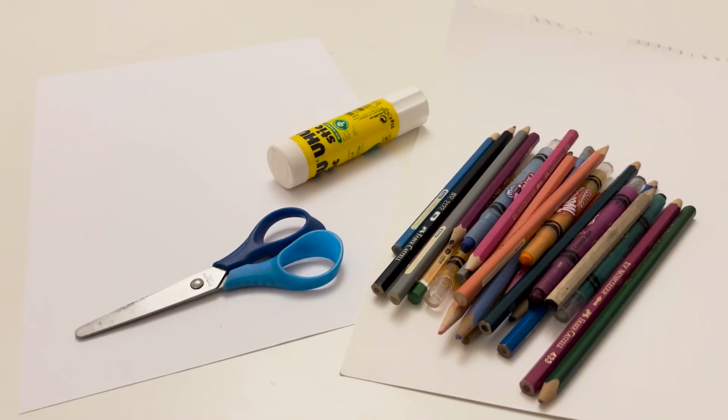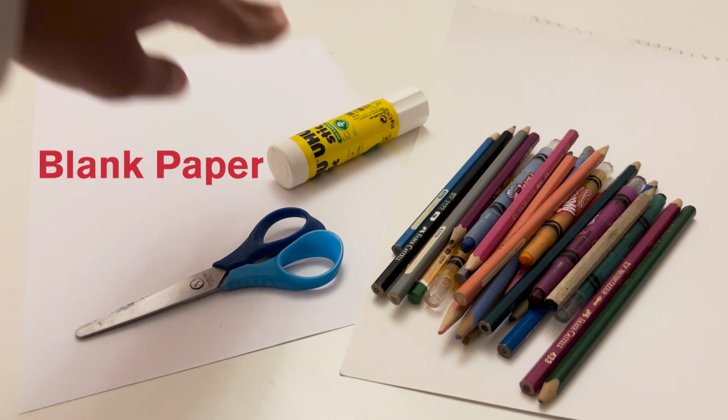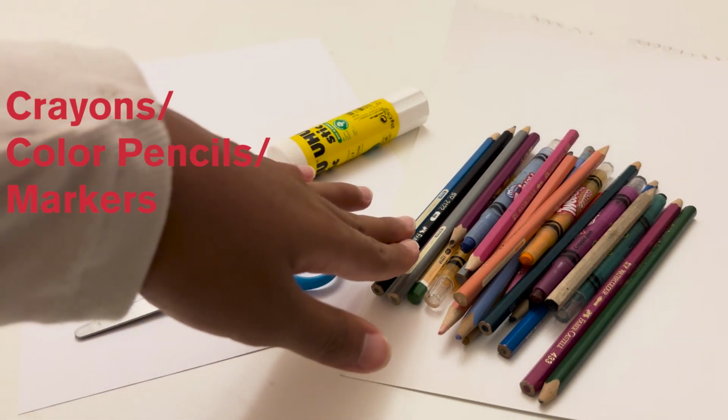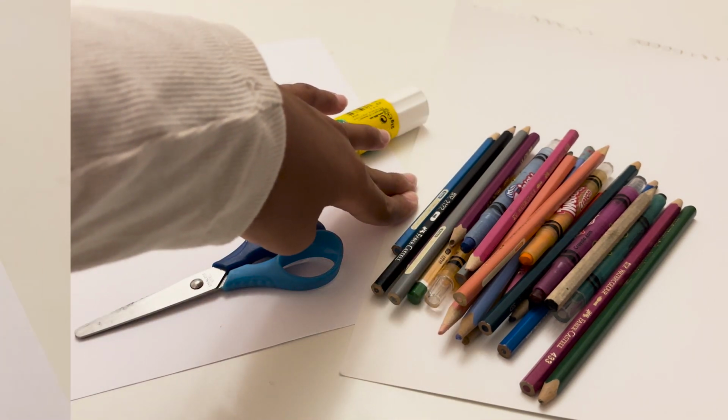Before we get started, let's gather our materials. What you're going to be needing for the simple math activity will be blank sheets of white paper, glue, a pair of scissors, crayons, colored pencils or markers, and a large blank poster paper.